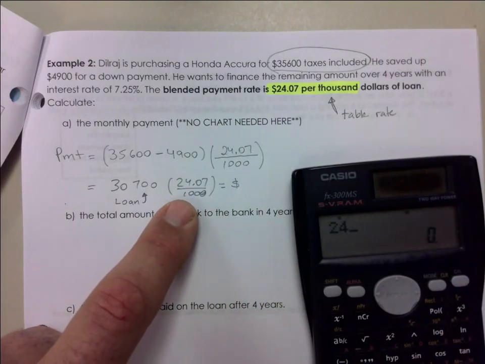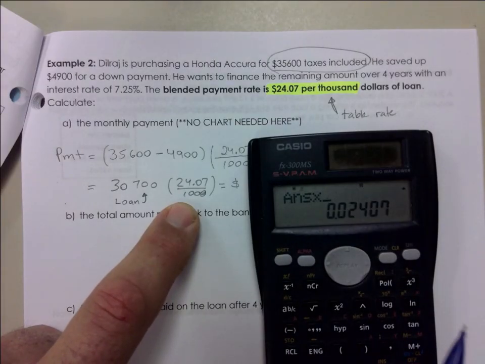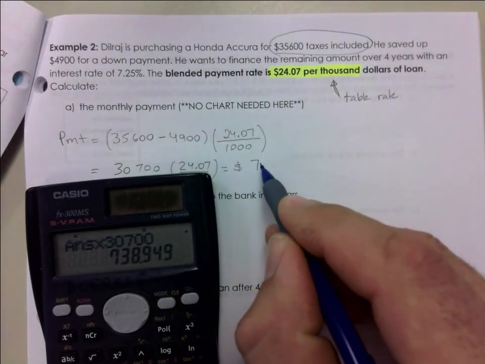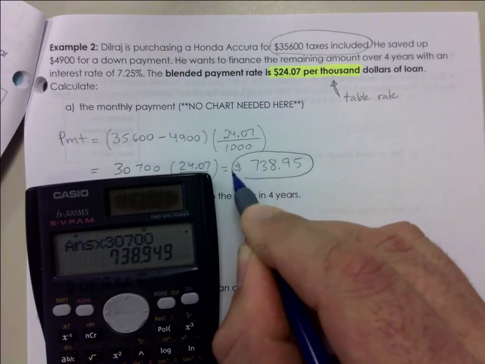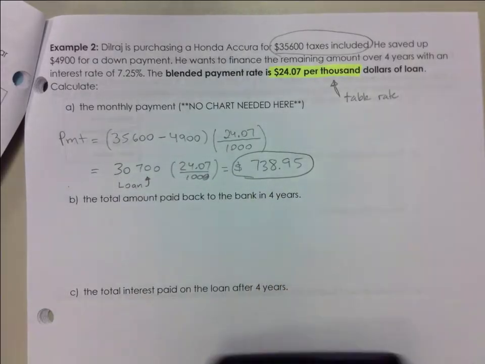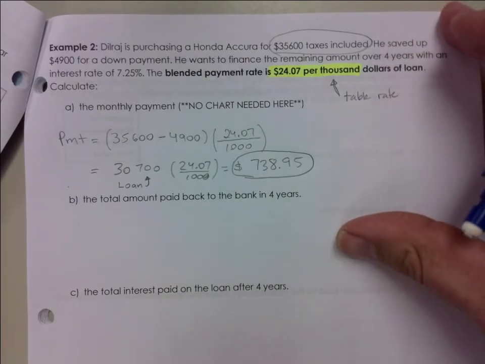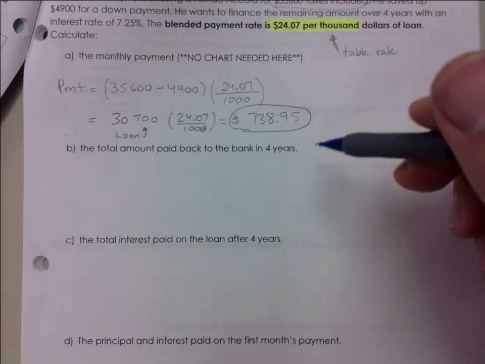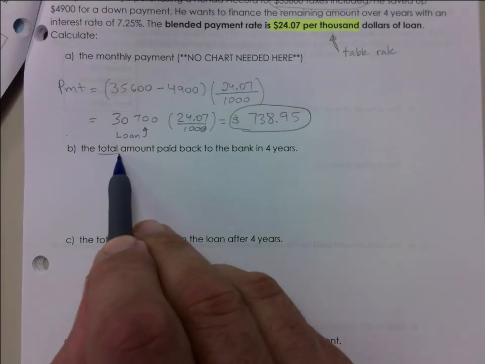So I'm going to go 24.07 divided by 1,000. You get that, don't worry about it, use all decimals. You multiply that by 30,700. So there's your monthly payment, $738.95, okay, per month. There goes your whole paycheck, right? If you work part-time, that could be. So $738.95. It's pretty accurate of what it actually would be, guys. This is quite accurate. What's the total amount paid to the bank?